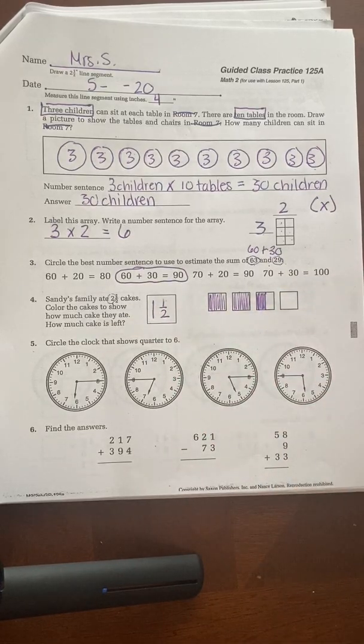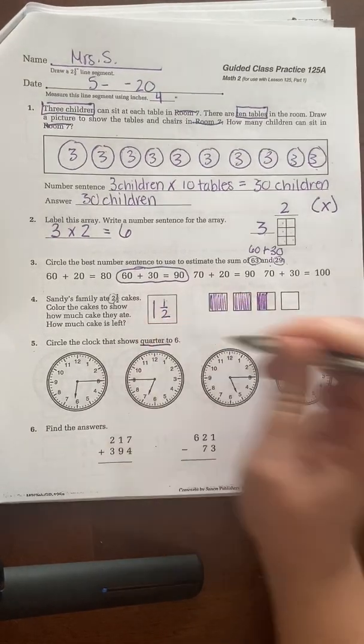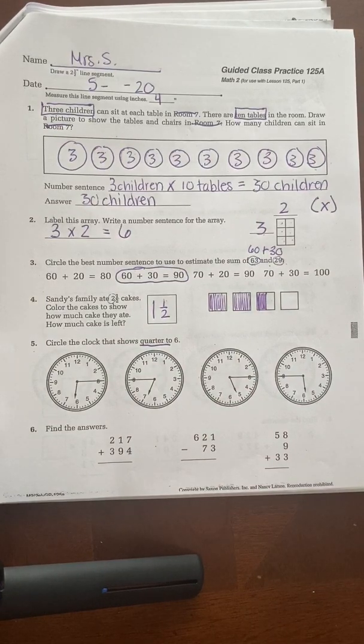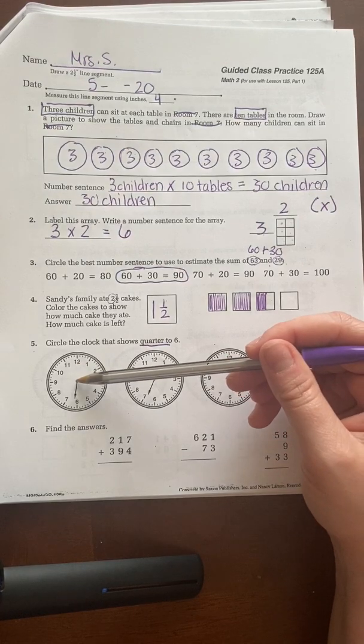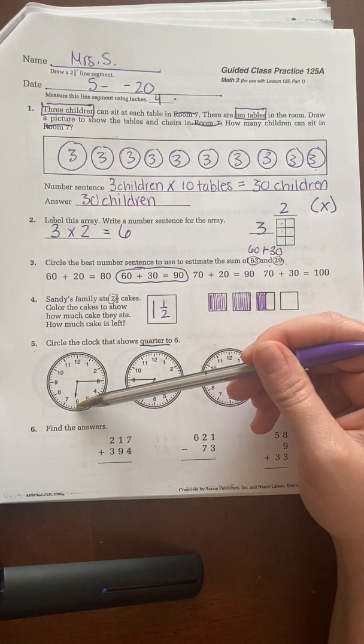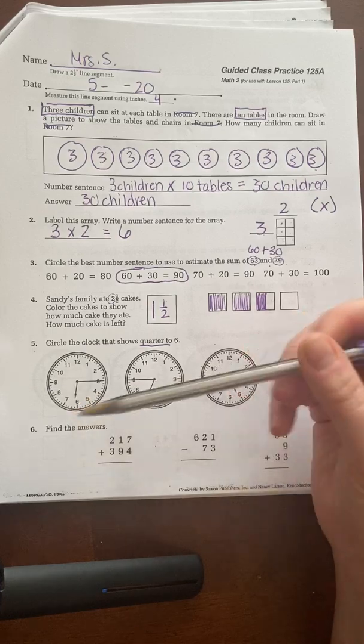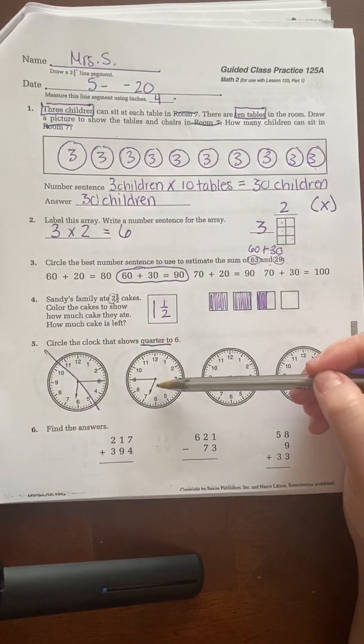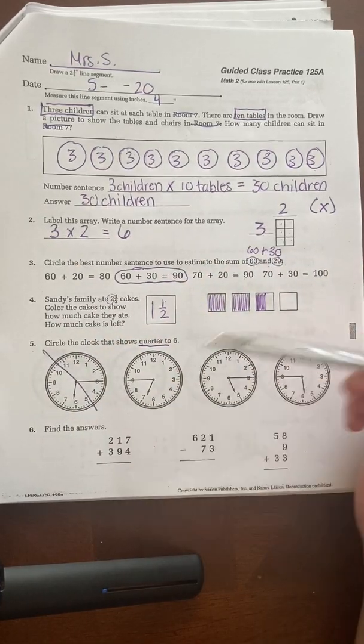All right, number 5. Circle the clock that shows a 1/4 to 6. Now remember, whenever I see a 1/4 to, that automatically tells me, ding, ding, ding, it's almost that next hour, right? So it's almost 6 o'clock. So first off, I know I have to find a clock where the hour hand is near the 5, right? So let's check this one real quick. So I have the hour hand a little bit past my 6. So is that going to be correct? No. This one, I have my hour hand still a little bit past 6.